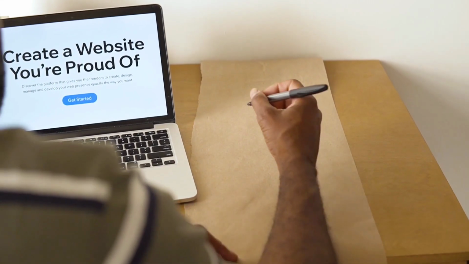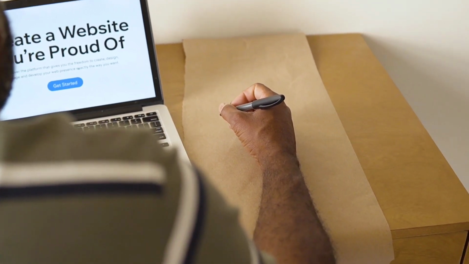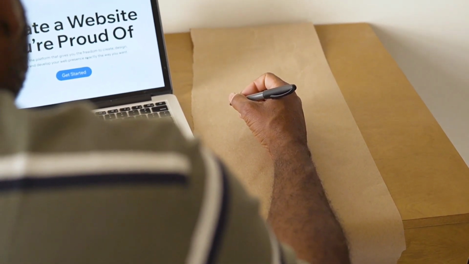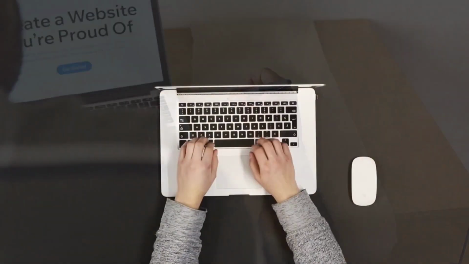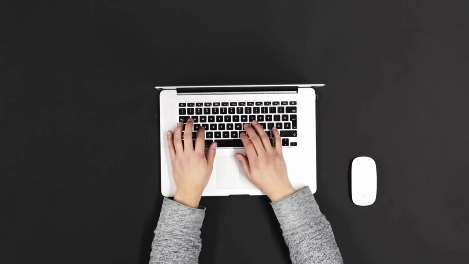Step 2. Choose a platform. There are many blogging platforms to choose from, but some of the most popular include WordPress, Blogger, and Wix. Each platform has its own pros and cons, so be sure to do your research before making a decision.